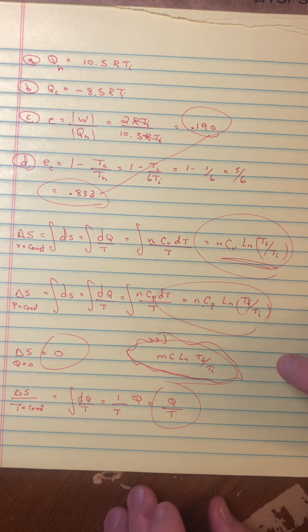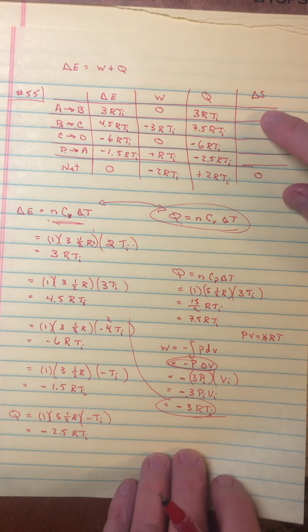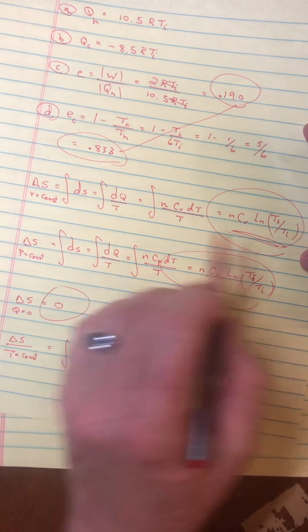Okay, so let's apply these to this case. And so coming over to here, I'll go A to B. So what is the change in entropy of A to B? As we just said, constant volume would be this, 1 mole.